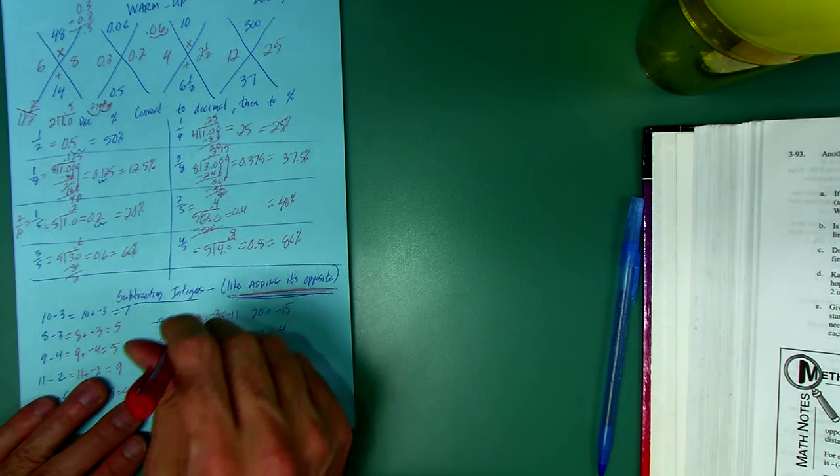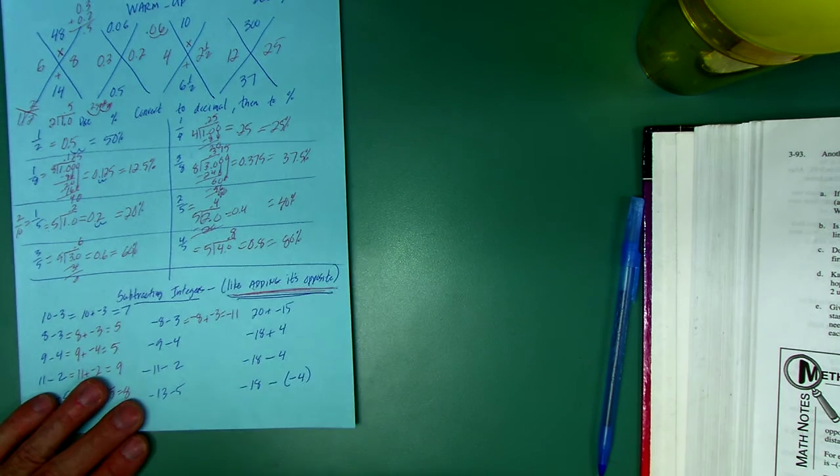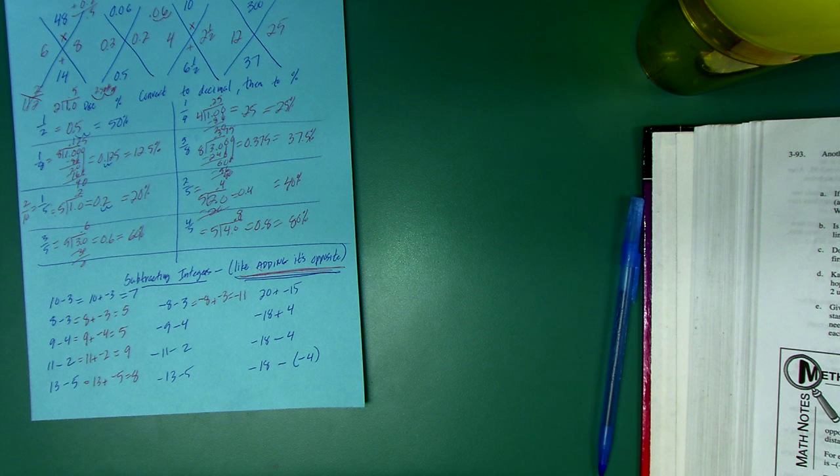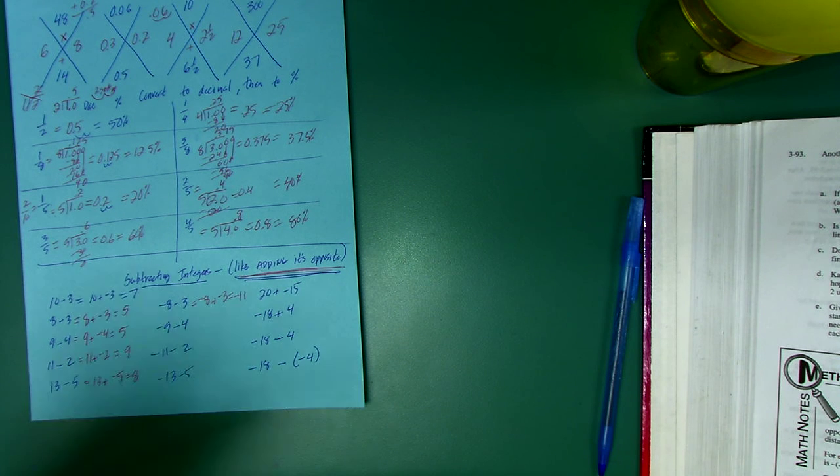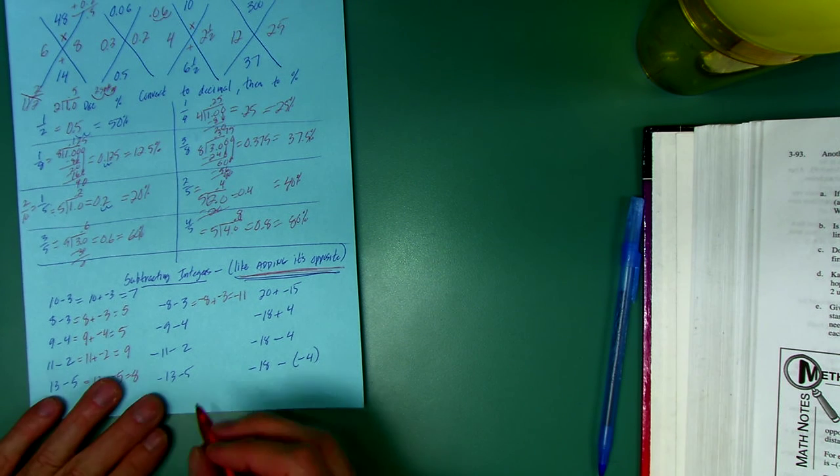But really, get used to doing this. This, I think, will help you on integers more than any other thing when you're adding and subtracting. Multiplying, dividing, something different. We'll learn that next week.